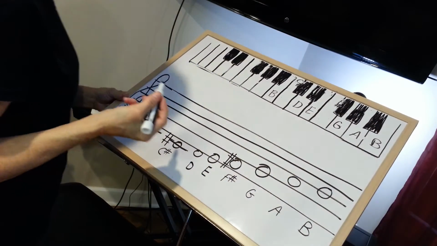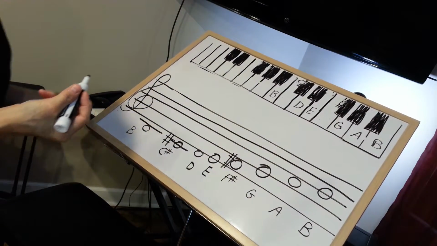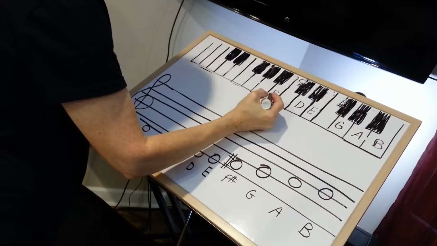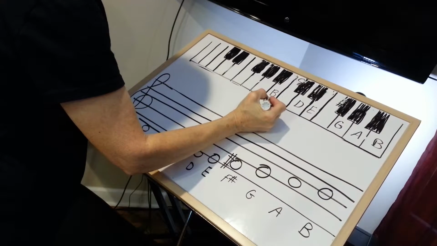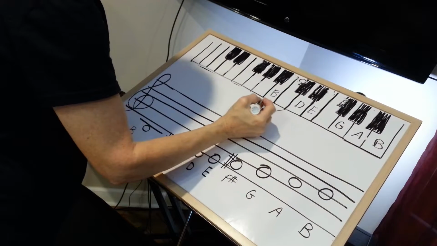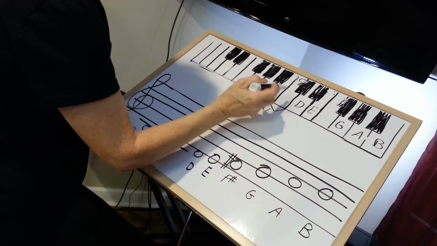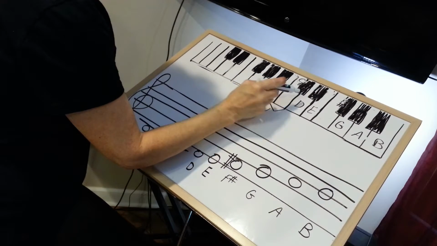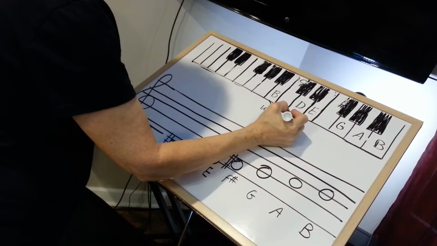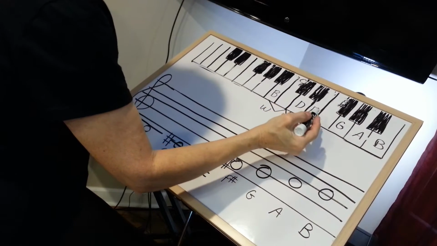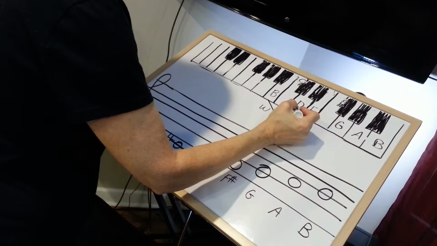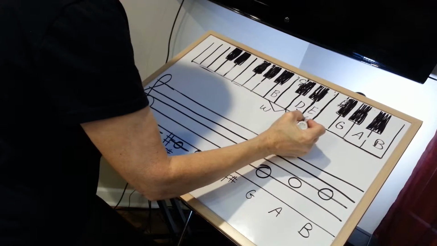Now, let's describe the whole steps and half steps. From B to C sharp, I had to skip a white key, so this must be a whole step. C sharp to D is a half step. D to E is a whole.